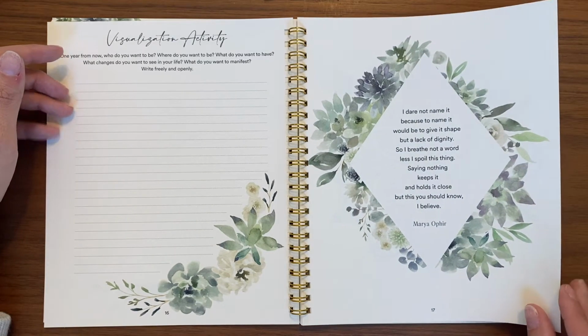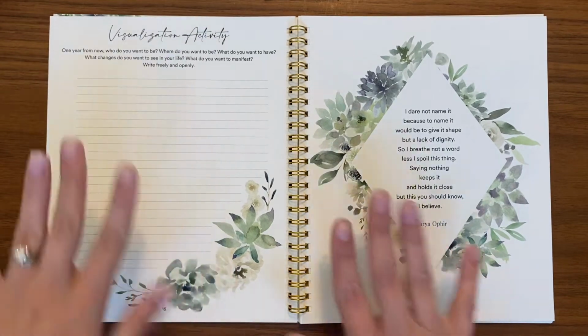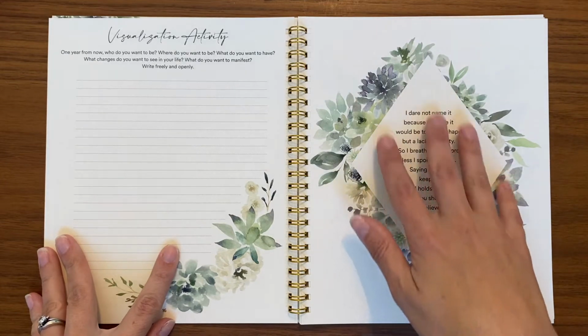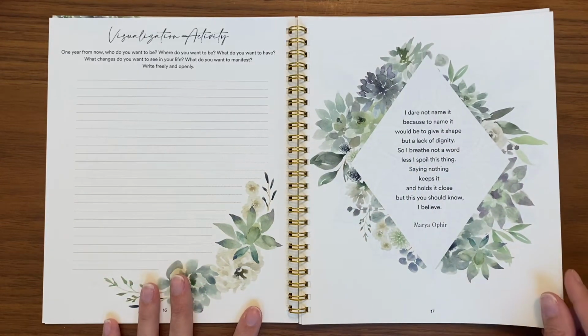Very nice. It's very interesting to put these two things together. It's this visualization, almost like get it out there. And yet this one's actually saying maybe hold it close. So very interesting.